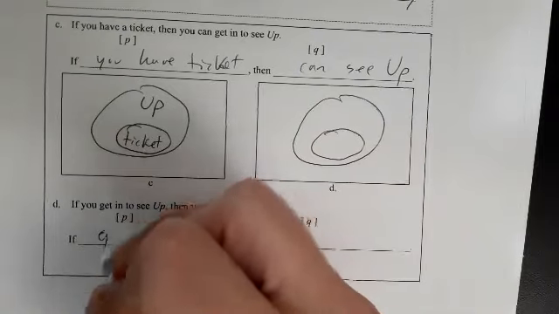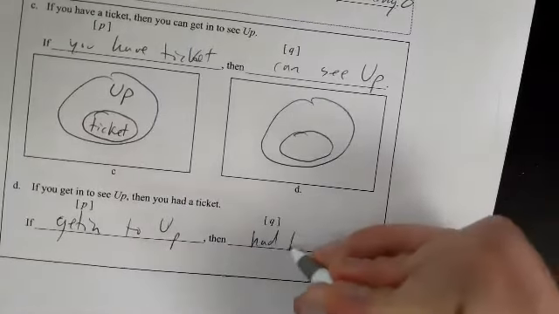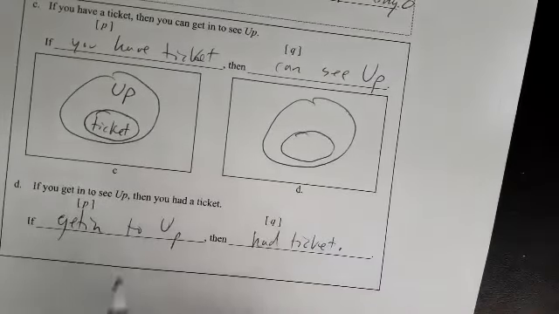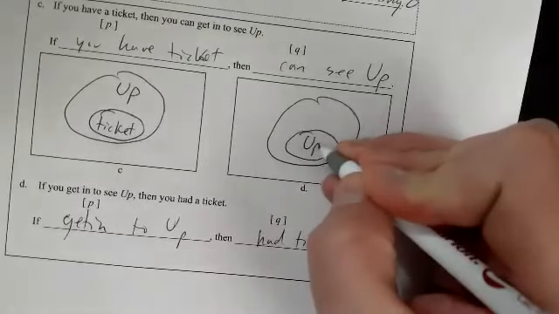If I get into C up, then you had a ticket. Same thing, but now we're flipping these things. And so if we flip our P's and our Q's, we're also going to flip these sets.